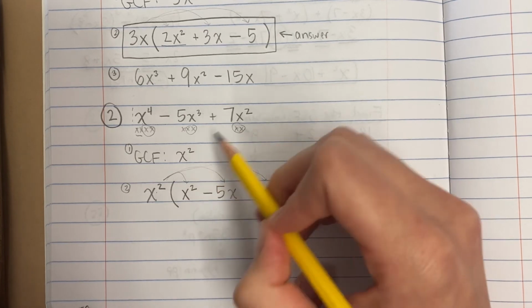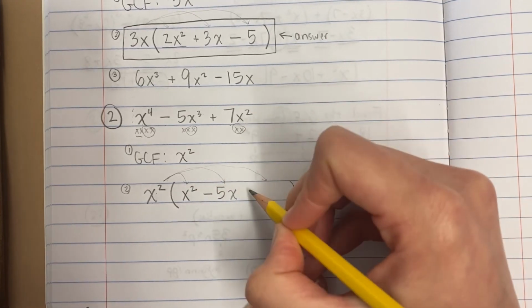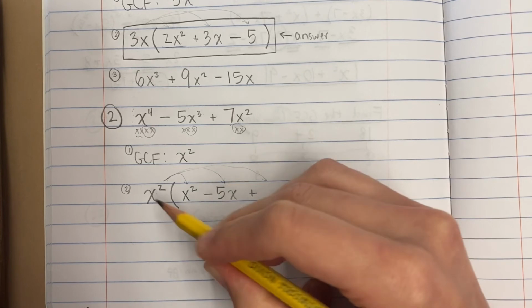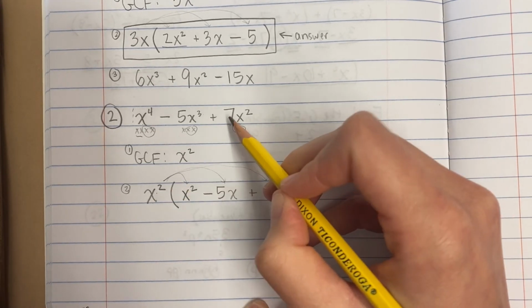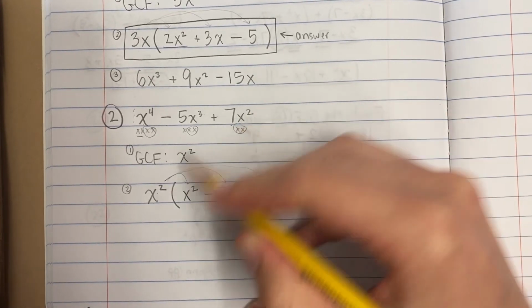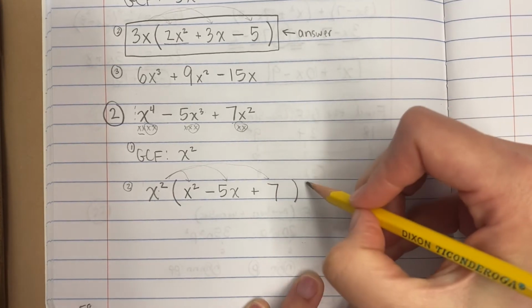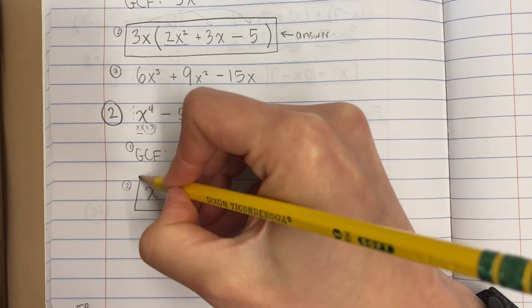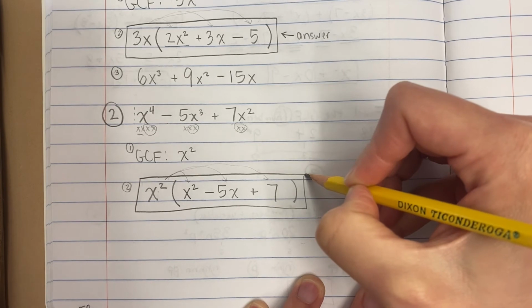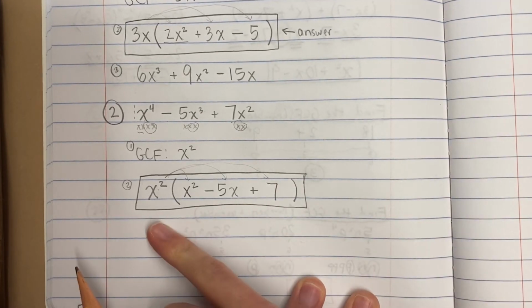And then x squared times what will be 7x squared? I notice this is positive, so I'm going to put positive. And this is 1 times what is 7? 7, and this is x squared, this is x squared. So I'm all set. This is my answer right here. Okay, this is the factored version of this.